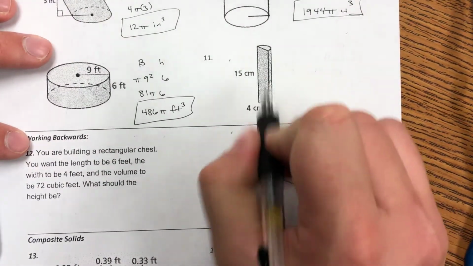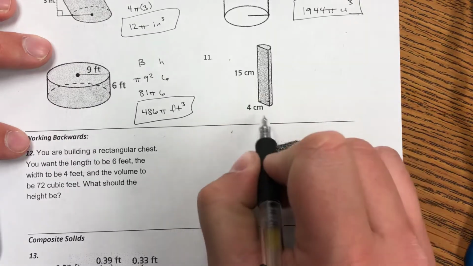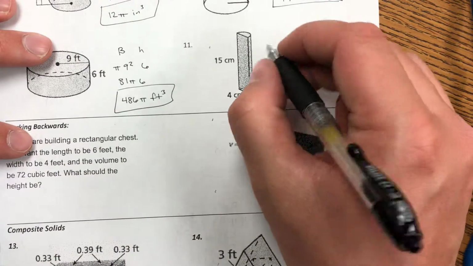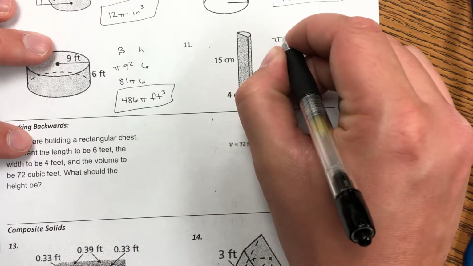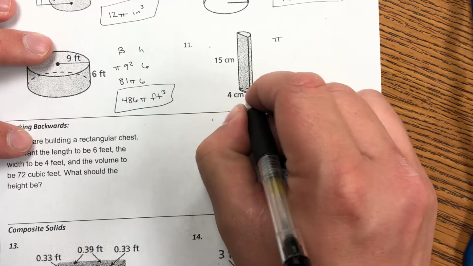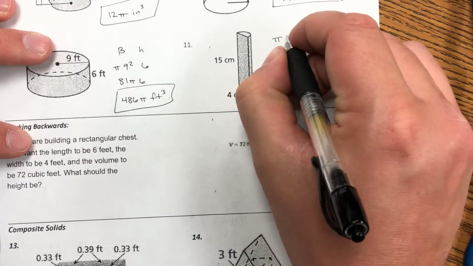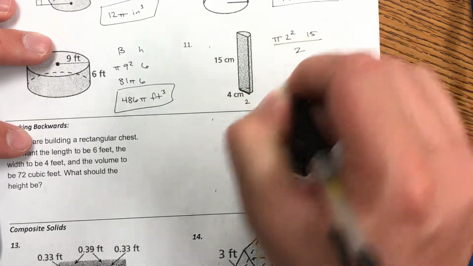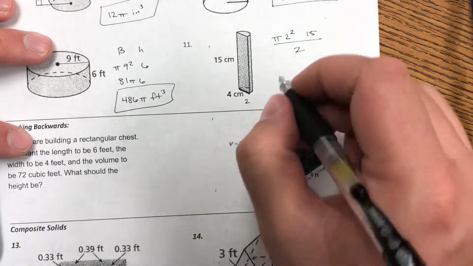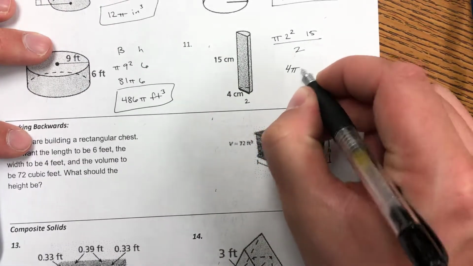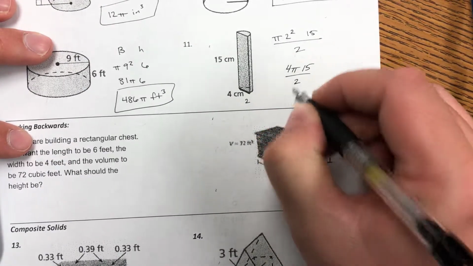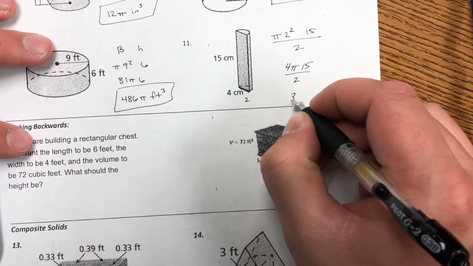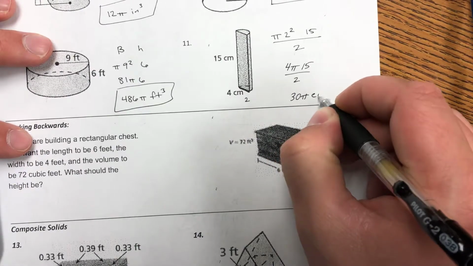This one is half of a cylinder, so you have a semicircle up top, a semicircle down bottom. So all that really means is we're going to do everything we did before, but we're just going to cut that number in half. So we have pi r squared, the radius. If this distance is 4, half of that would be 2. So 2 squared times the height, which is 15. But in the end, we're going to cut this in half because it is half a cylinder. So 2 squared is 4 pi times 15, if we cut that in half. So 4 times 15 divided by 2, half of 4 is 2, so 2 times 15 is 30 pi centimeters cubed.